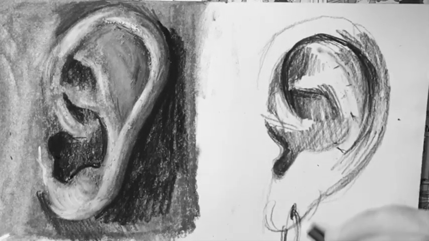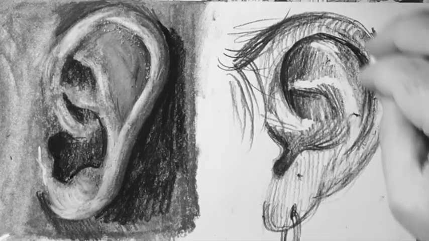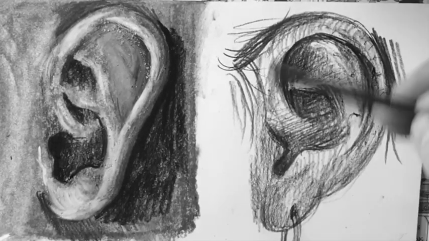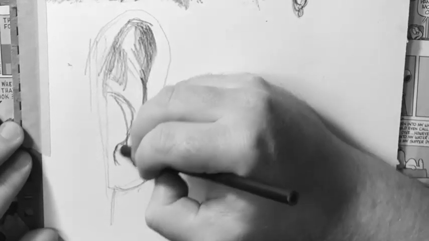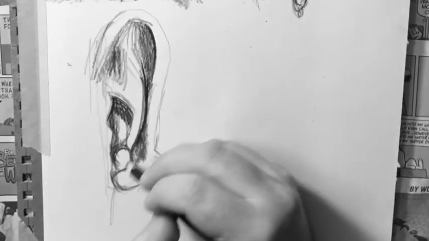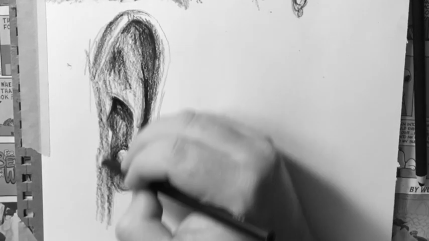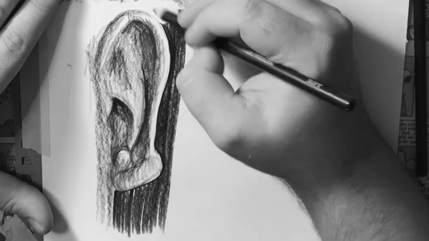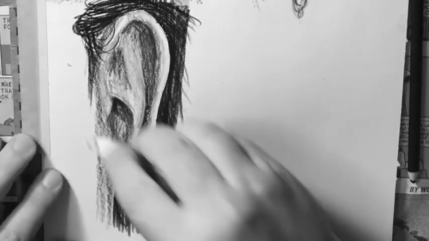Here I'm just doing the additive method with charcoal, which is fine too. It allows you to really build up your layers themselves. It takes a little bit more time. And then here I'm doing an ear straight on. When they're straight on, you see less into the ear, and remember, the inner part of the ear is towards the bottom of the ear, and the length of the lobe of the ear can vary, and its shape can vary.